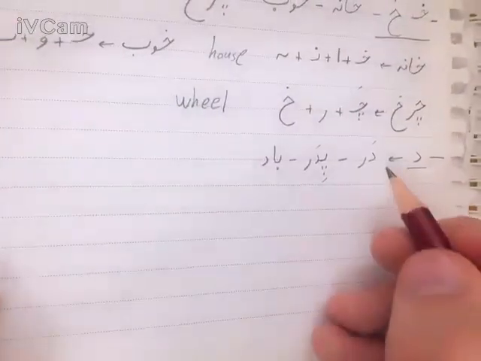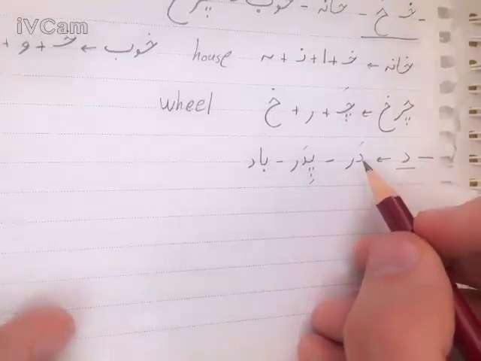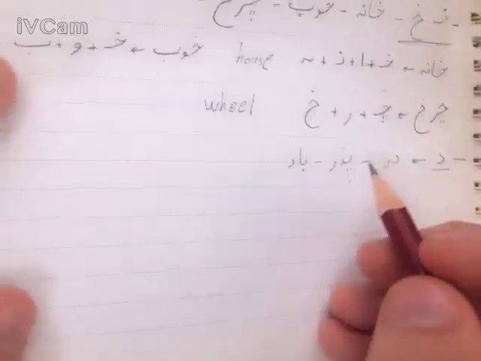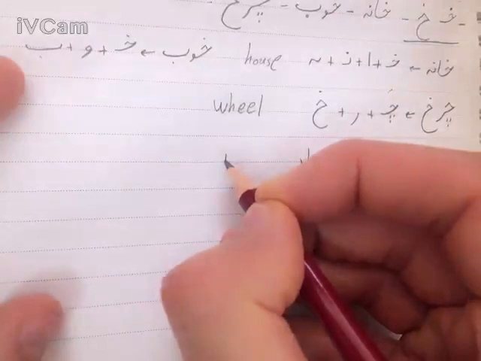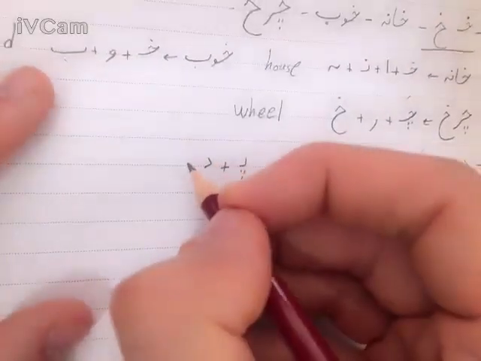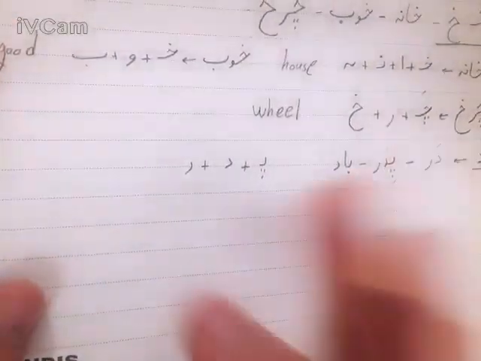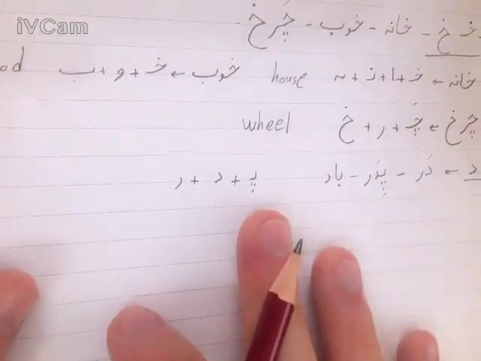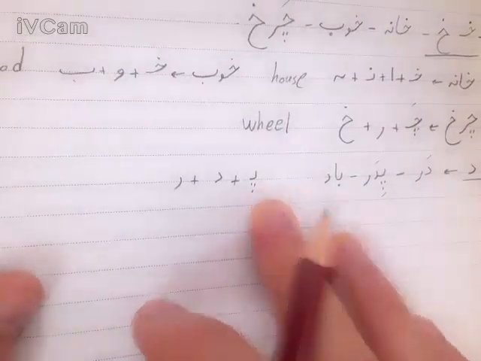So this one's actually clear. So de plus re. Now let's write this one. P plus de plus re. پدر, which is father. We had it before. And bot. Bot means wind.